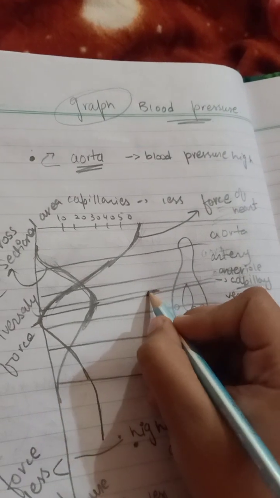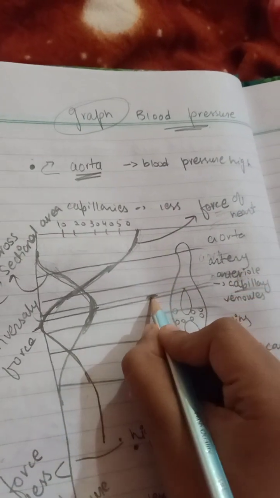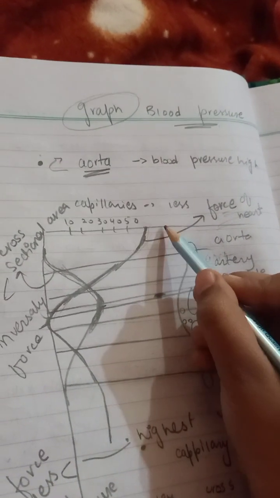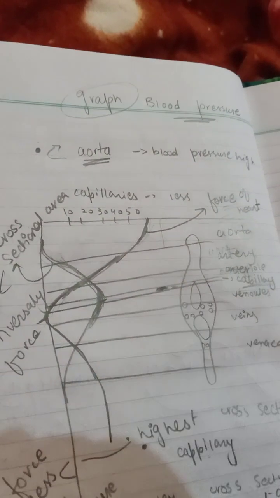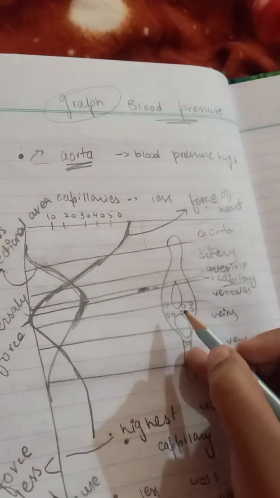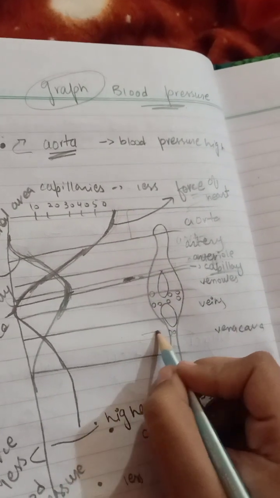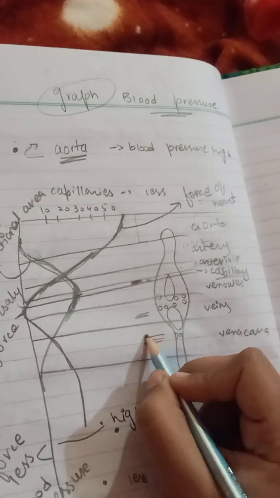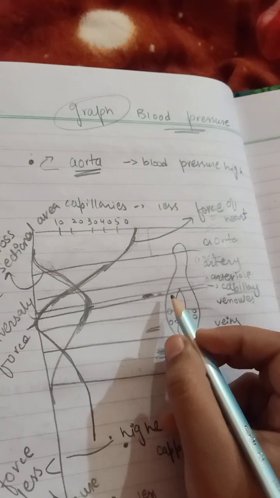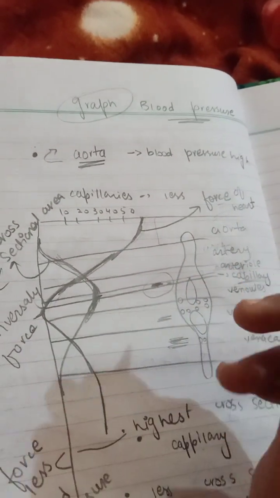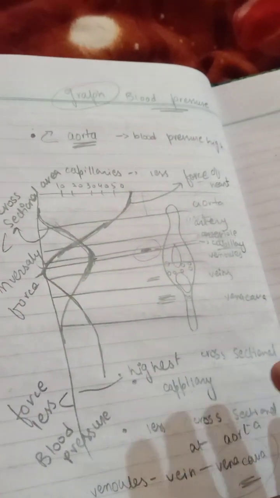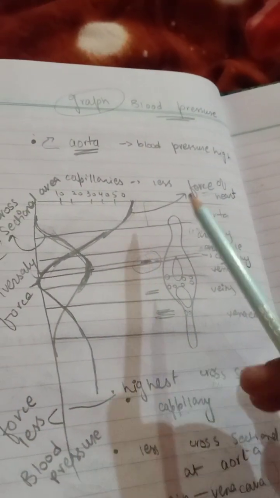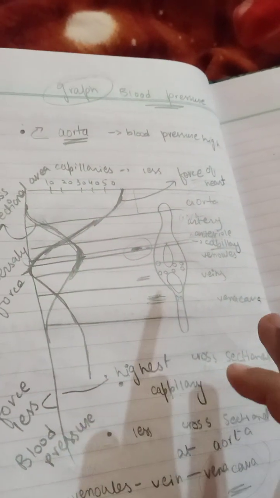That is because the pressure is low at the capillary. The aorta has the highest blood pressure, and the capillaries have very little blood pressure. And again the pressure increases through the veins to the vena cava. So this was about the graph of blood pressure, which means that the aorta has high blood pressure and the capillary has low blood pressure.